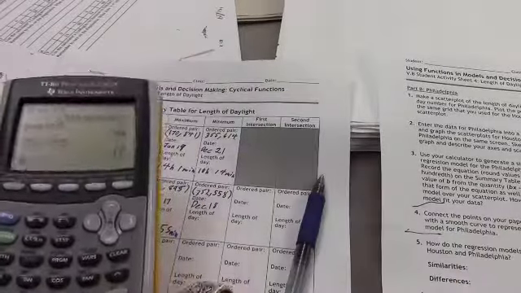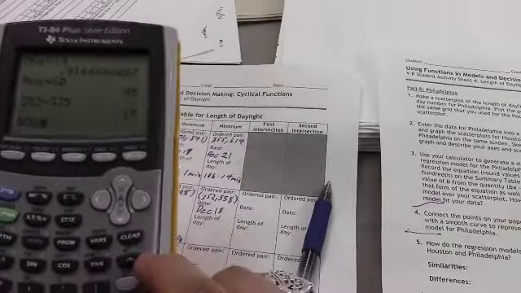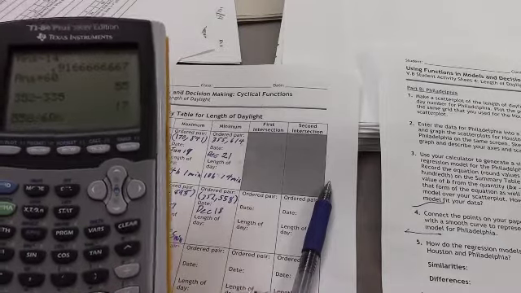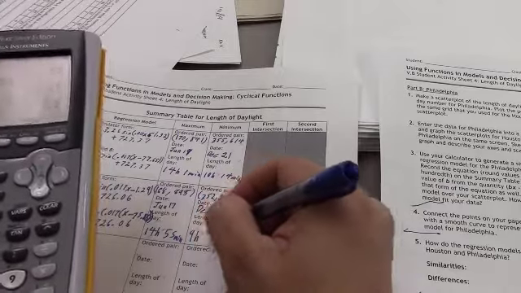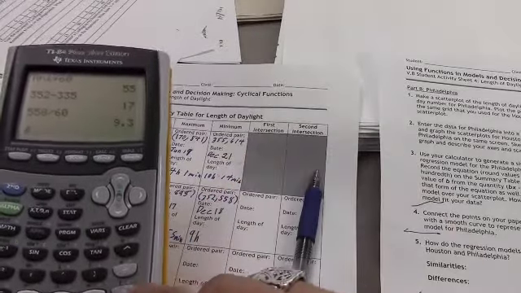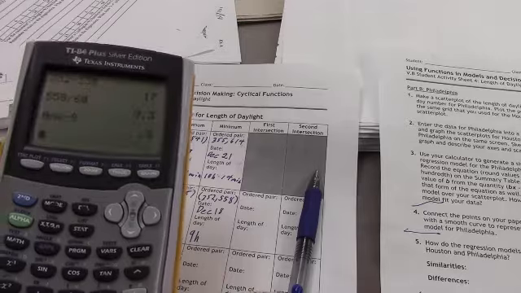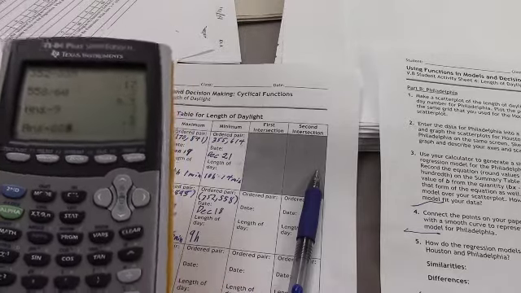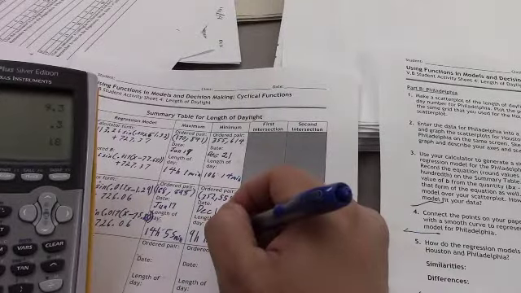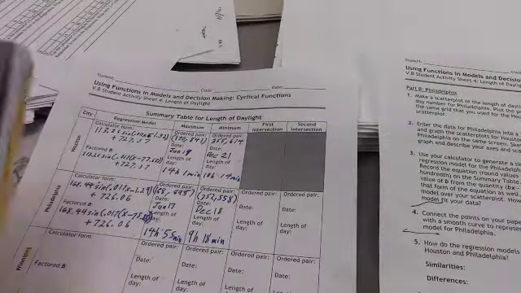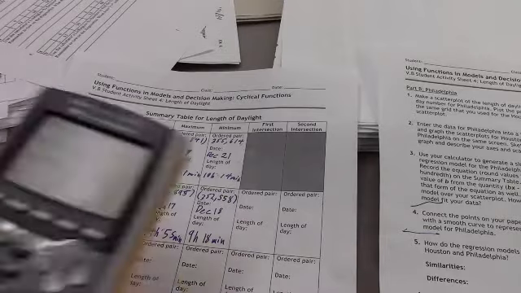We do that. 558 divided by 60 gives me 9 hours. And we subtract 9 and times 60. That gives me 9 hours, 18 minutes. Real interesting.